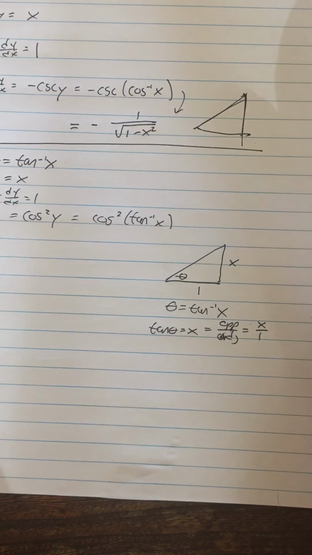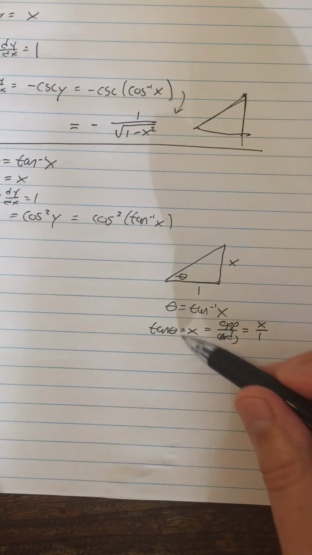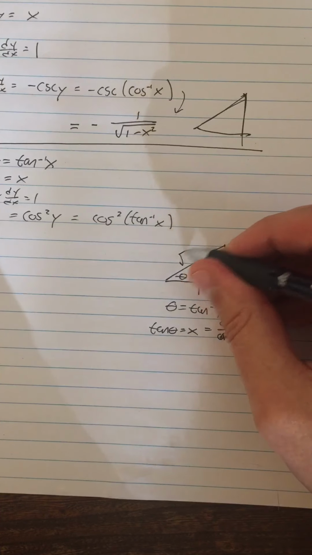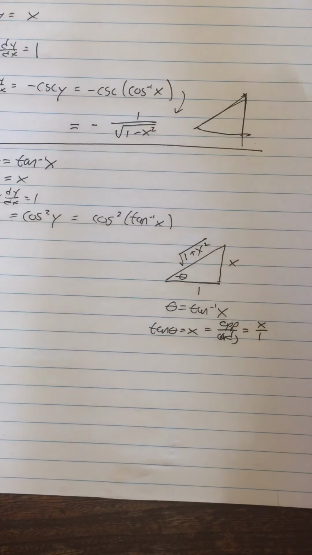But of course, why would we do that? We're going to take the simplest possible expression of x as a fraction, which is x over 1. All right, then do your Pythagoras triangle here. You're going to find that you have square root of 1 plus x squared for your hypotenuse.